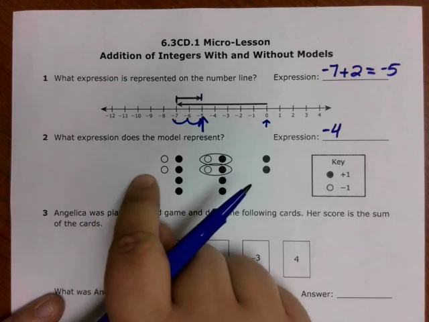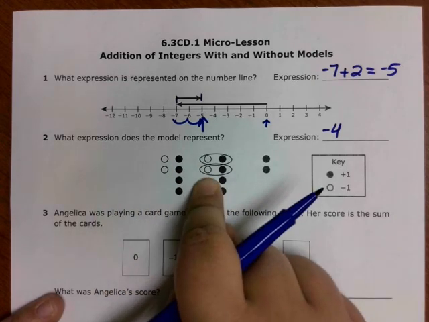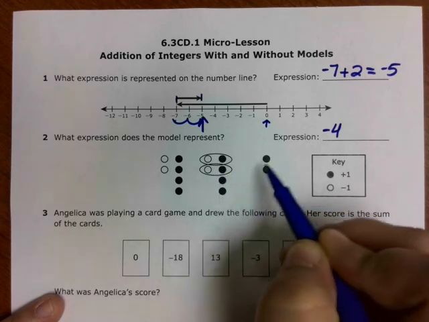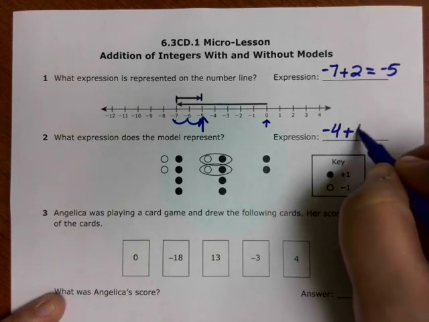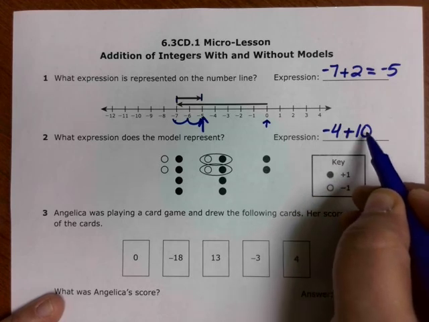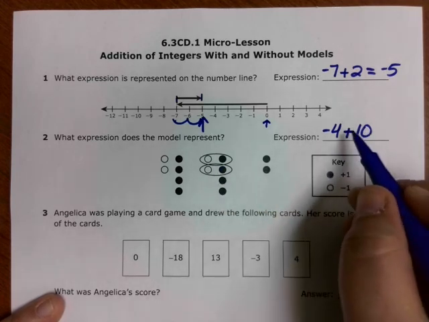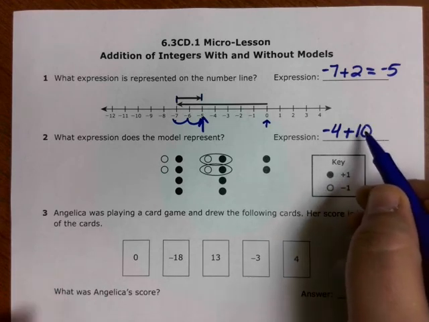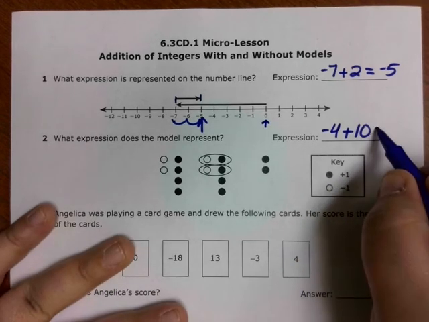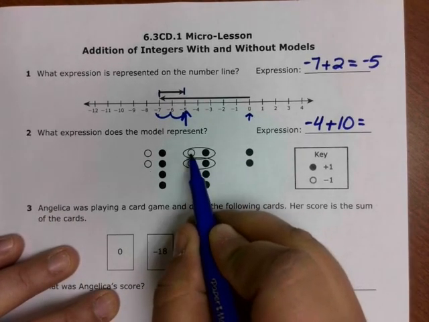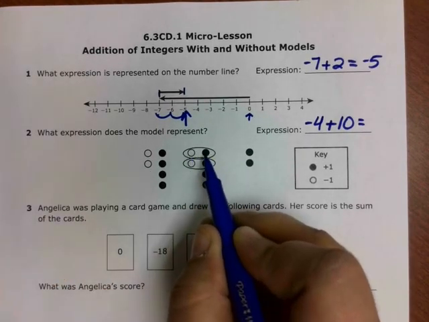Okay, that's what we have down. 4 negative pieces. And then they put down 1, 2, 3, 4, 5, 6, 7, 8, 9, 10. So 10 positives. They added 10 positive numbers. If these were white, then I would put adding -10. But this was just adding 10 positives. All right. Now to get our answer, what we do here is when you have a positive and negative together, it makes a 0 pair.